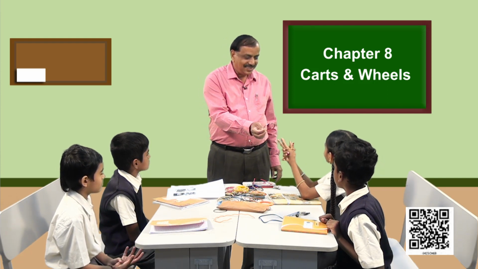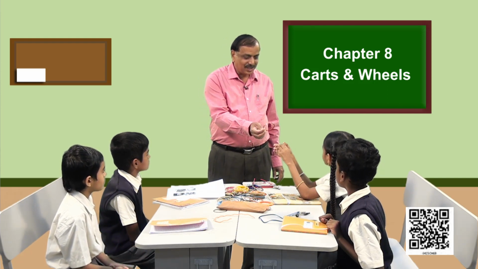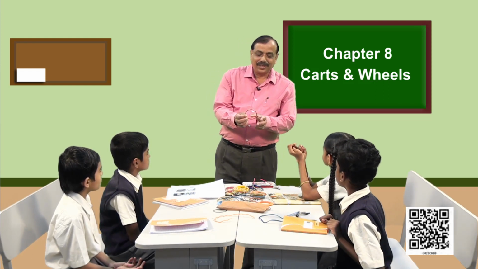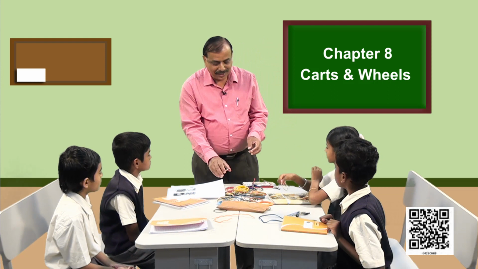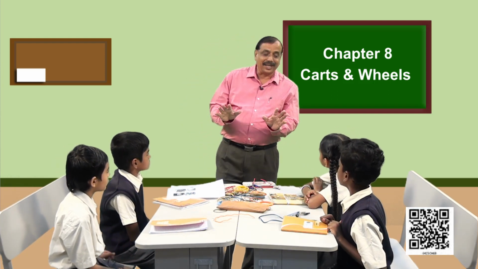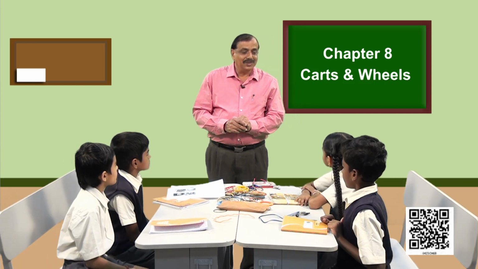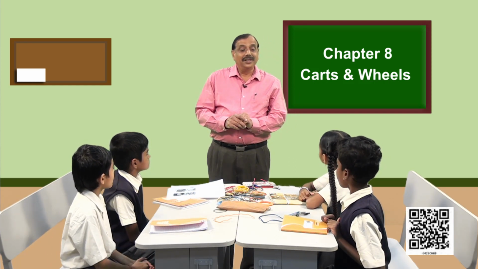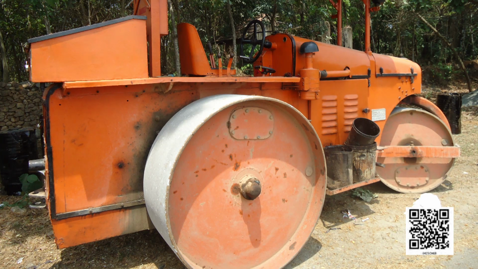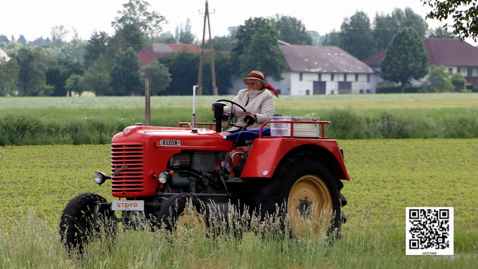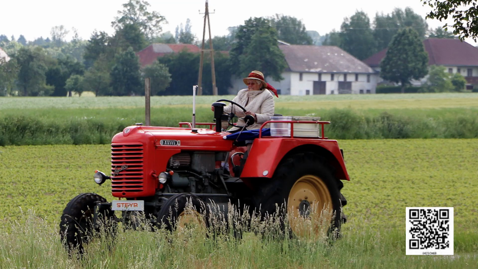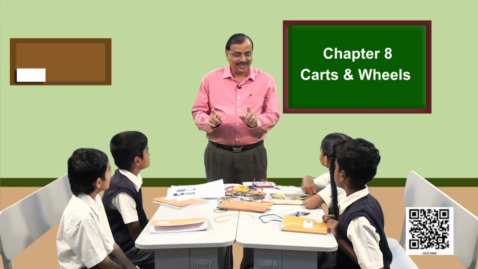It is a big size. So, it will not fit into your arms. So, it is of bigger size. So, we have different objects of different sizes. Similarly, which vehicle's wheel is bigger, comparing road roller and tractor? Road roller and tractor. Which is bigger? Road roller, isn't it?